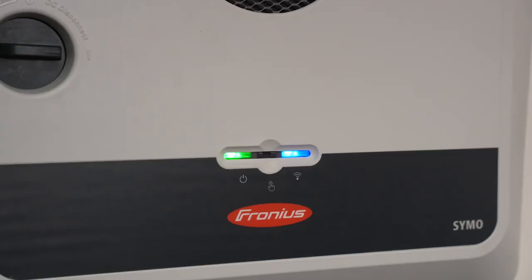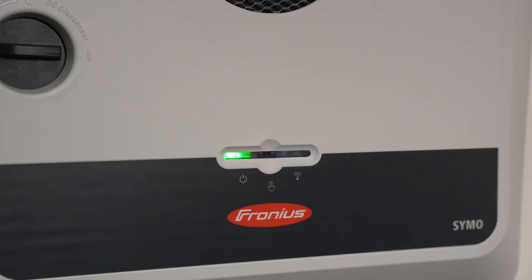In this video, I'm going to show you how to use SolarStart's QR code scanning function to connect to the inverter. Firstly, we need to activate the inverter's Wi-Fi access point by pressing the sensor button once, which is located on the front of the inverter. You'll know that the Wi-Fi access point is active when the right LED is flashing blue.